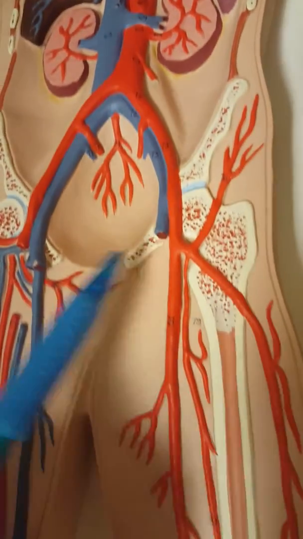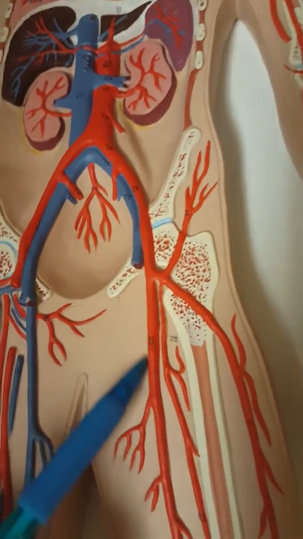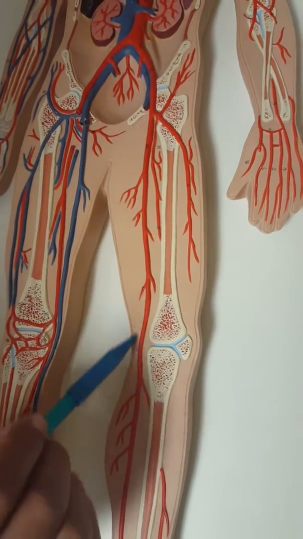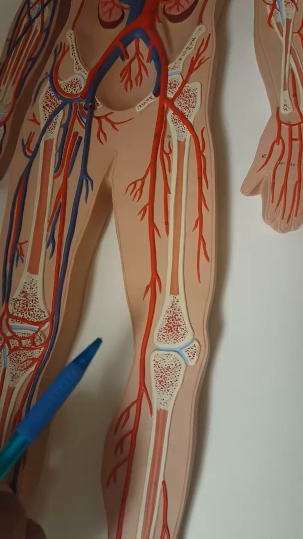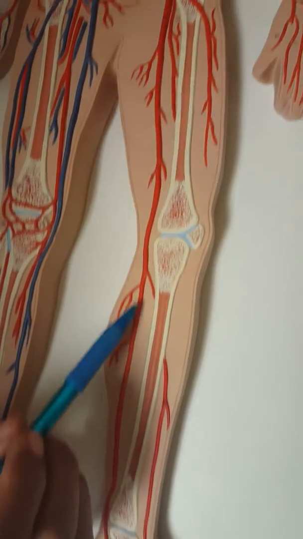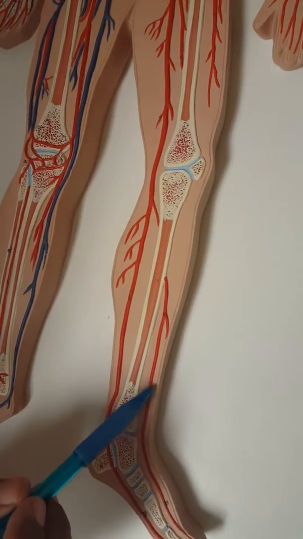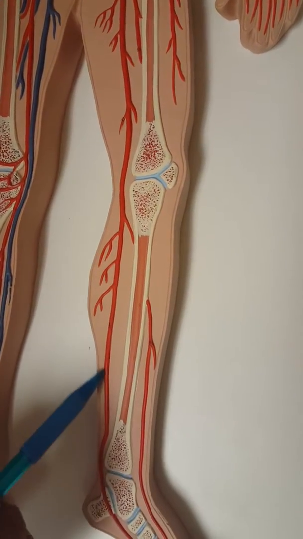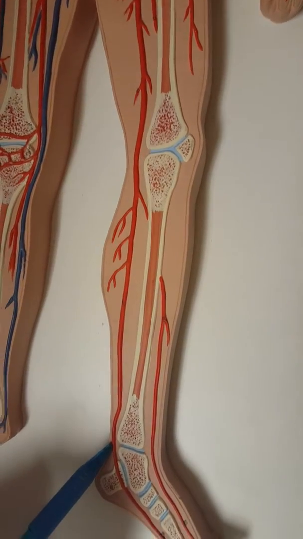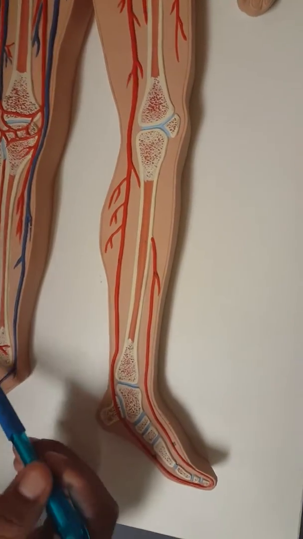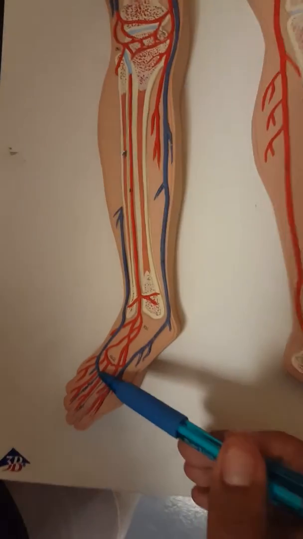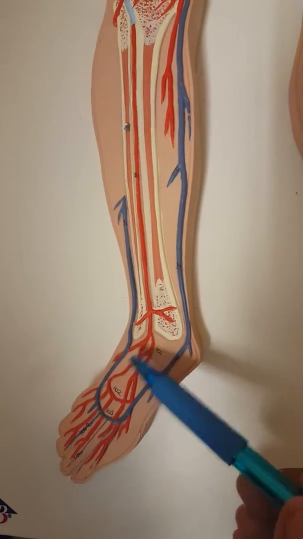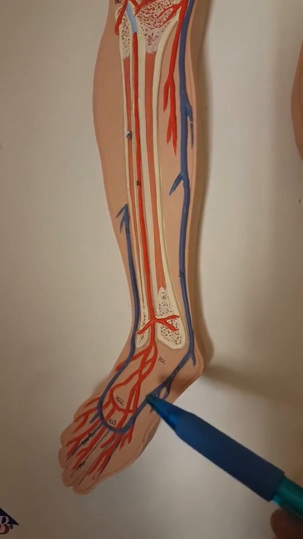Keep on following down. The external iliac artery turns into the femoral artery, which is a big, long one. Right here behind the knee, it becomes the popliteal artery. As you keep on following it down, the one that goes on the anterior side is the anterior tibial artery. On the back side is the posterior tibial artery, and this area here that sticks out is the dorsalis pedis artery. To make it simple, it's on the dorsal side, it's on the foot, which is pedis, and it's an artery.